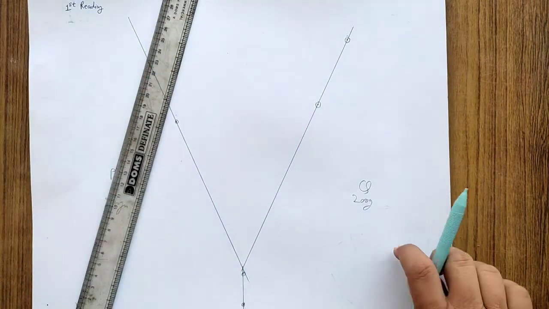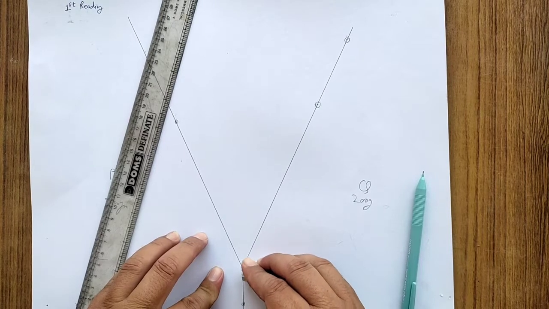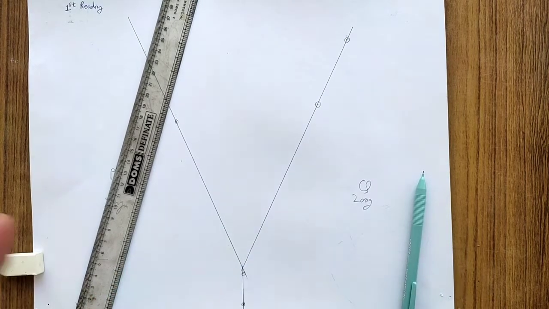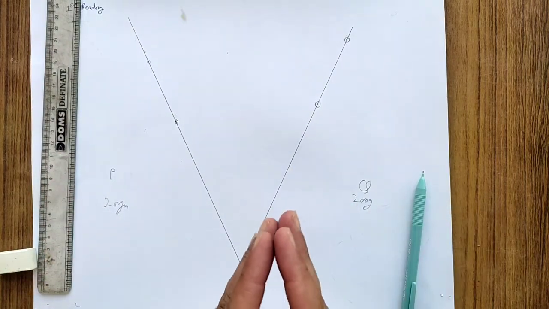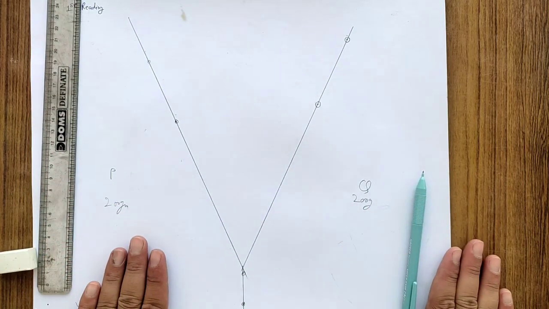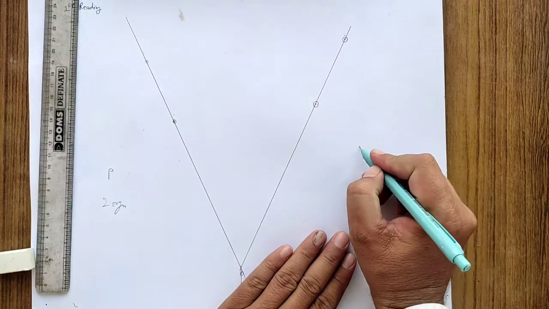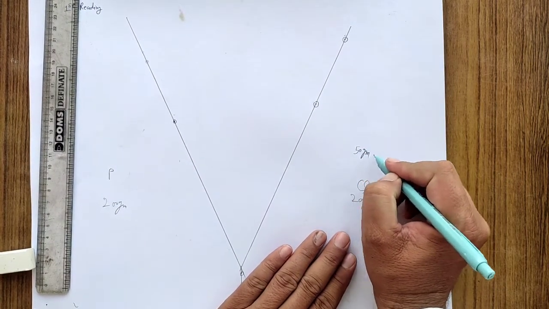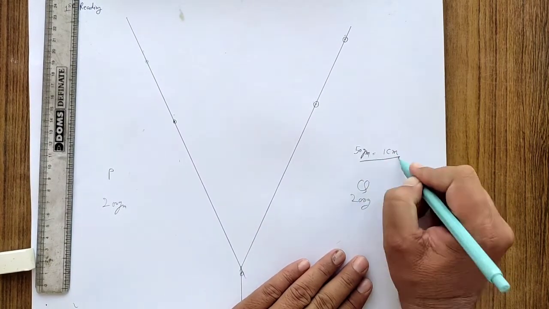Now remove the extra lines with the eraser. Now, an important adjustment of this practical: I consider 50 gram equal to 1 centimeter.